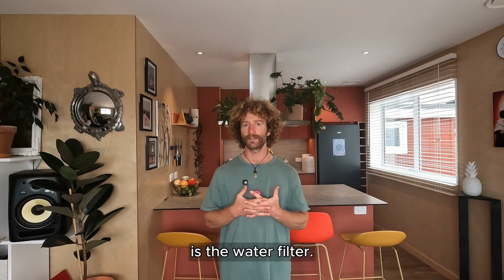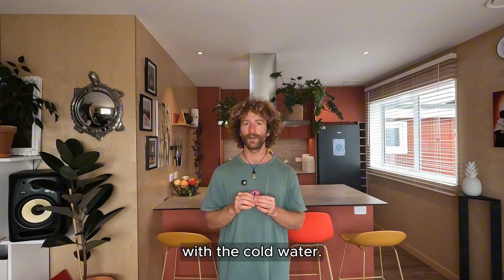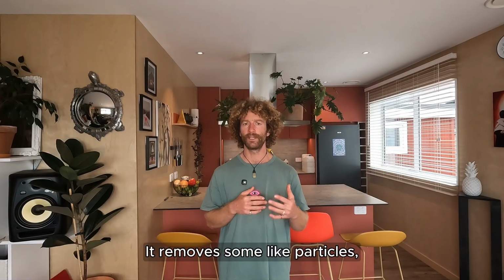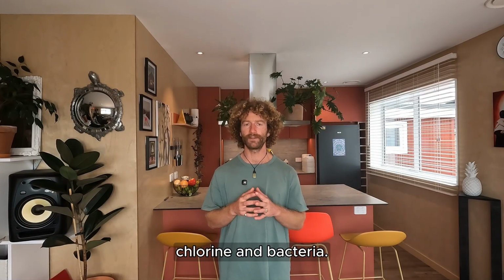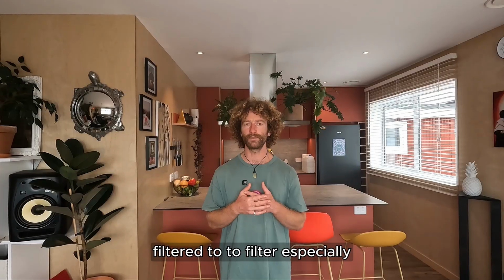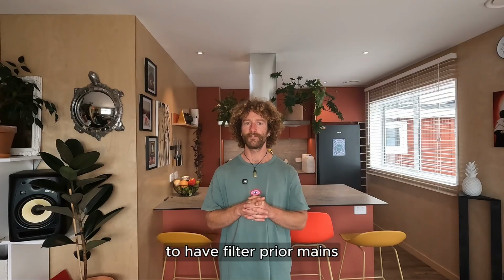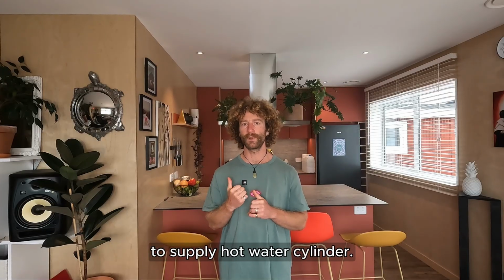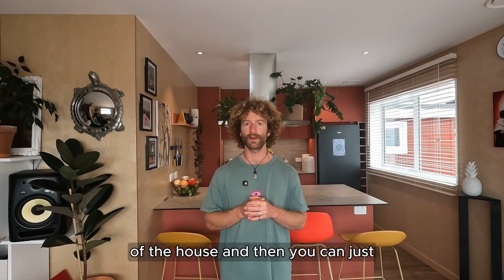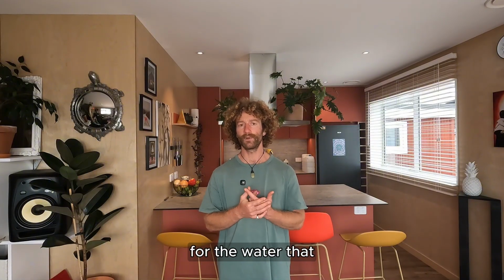Another thing to consider is the water filter. For example, I have a normal inline filter under the sink, so it's just connected to the cold water. And every time I use cold water in the kitchen, it goes through activated charcoal. It removes some particles, chlorine and bacteria. Even though the water is safe to drink, I still like to have it more filtered, especially to filter chlorine and fluoride. But I know some people like to have a filter prior to the mains supply to the hot water cylinder, because then you have everything clean within the system of the house, and then you can just change it, I don't know, once a year or something like that. Or you just want it for the water that you're going to drink.